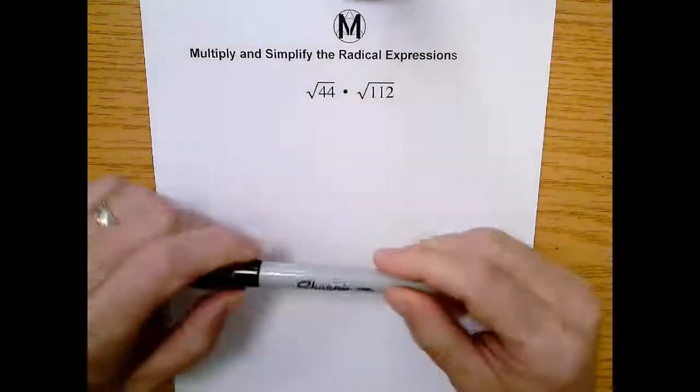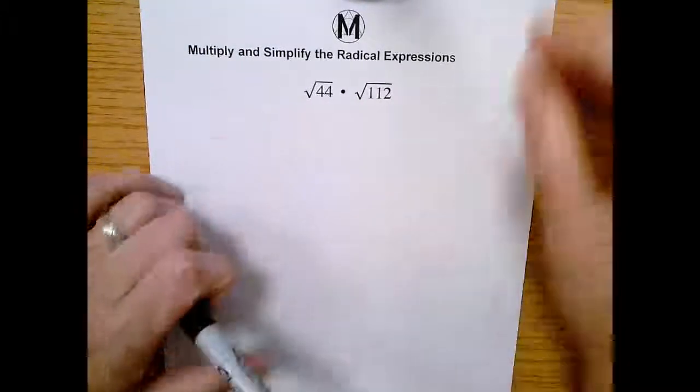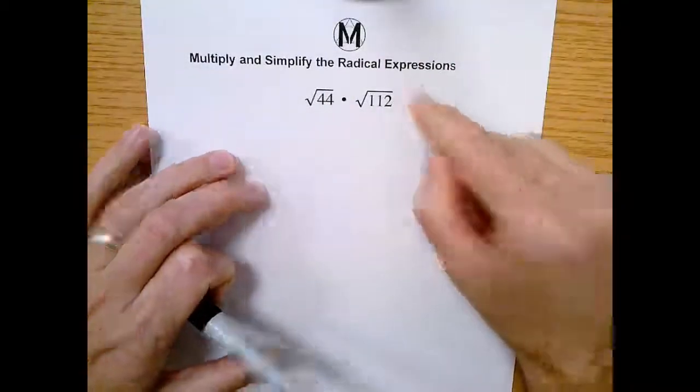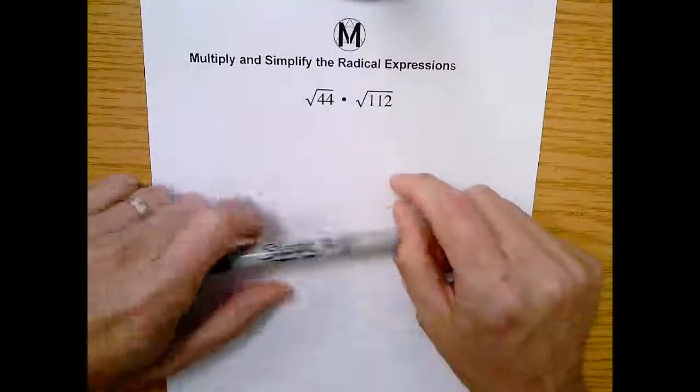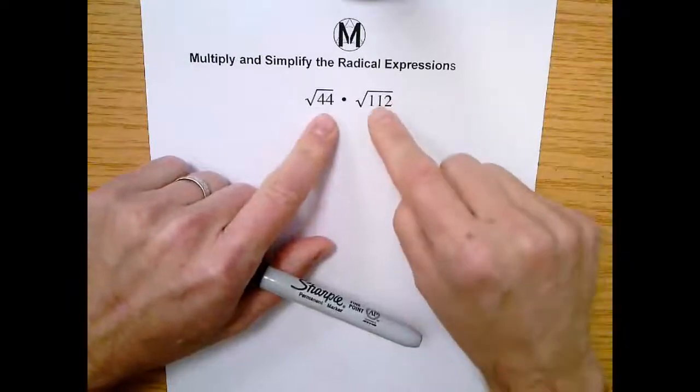All right, let's do some Mathity-Math. It says here, multiply and simplify the radical expressions. Okay, now, out the gate, you could multiply root 44 times root 112.